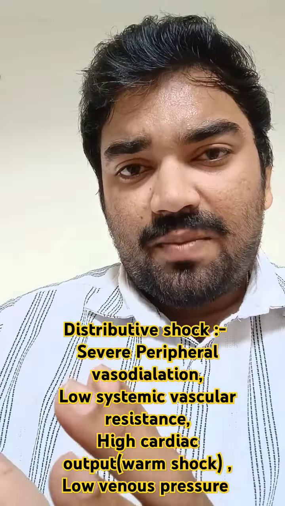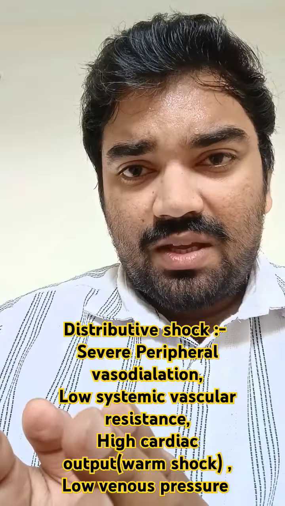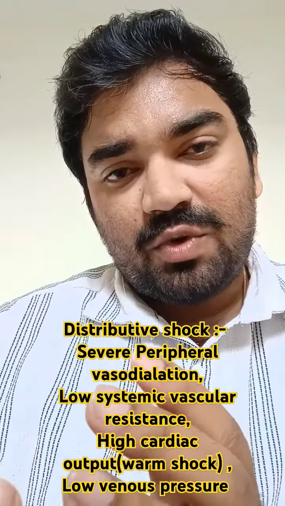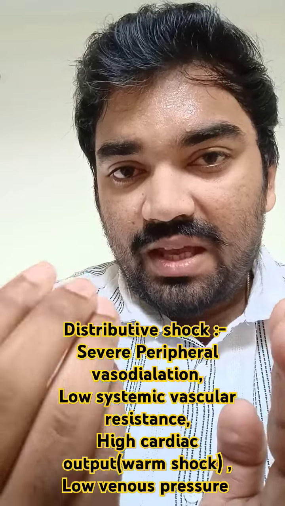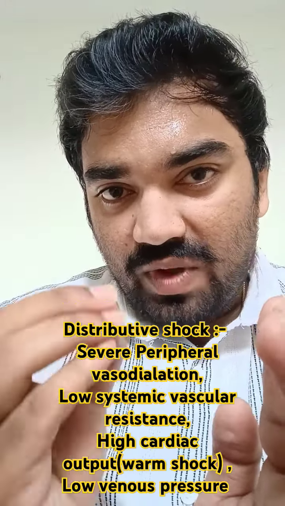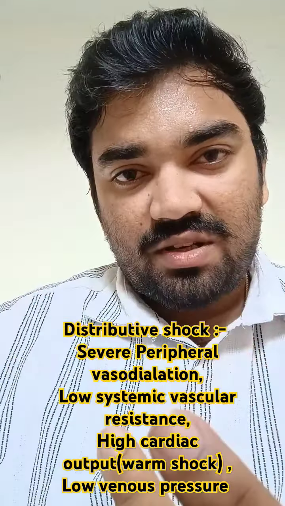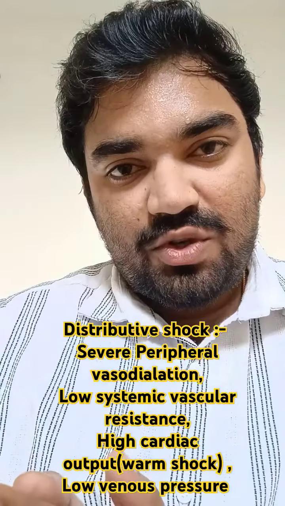And coming to venous pressure, as there is a lot of blood in the blood vessel, the venous pressure will be very low in distributive shock, and in the remaining shocks the venous pressure will be high except hypovolemic shock where we have loss of blood. So there is no volume, no pressure. So venous pressure is low in both hypovolemic shock and distributive shock.